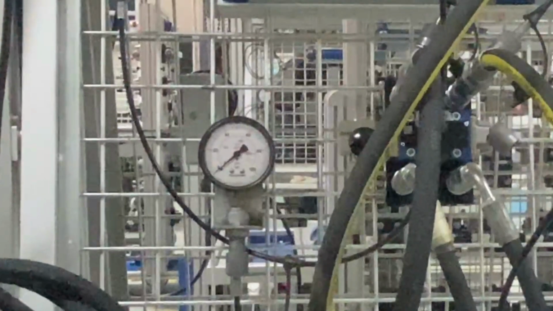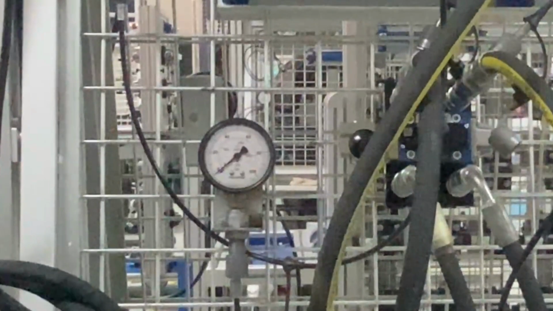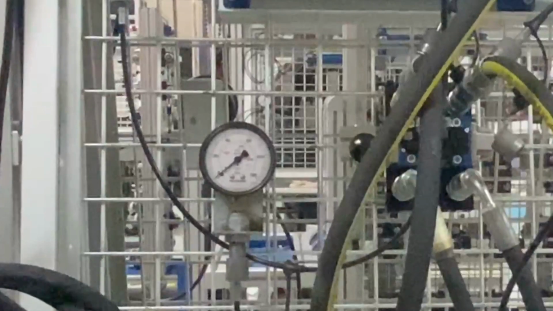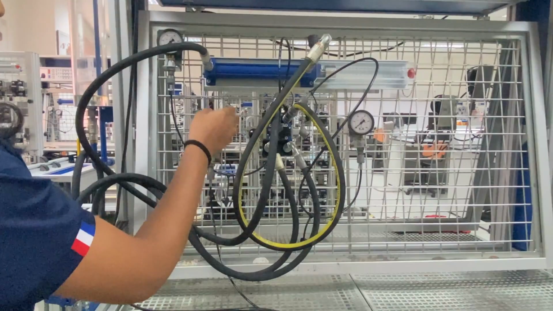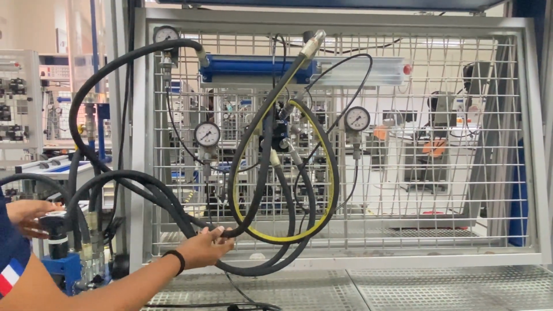So this is the manometer, which gives you the pressure reading. So connect the manometer to the pressure relief valve, which sends pressure to the system. And this is the direction control valve. It precisely controls the flow of hydraulic fluid.